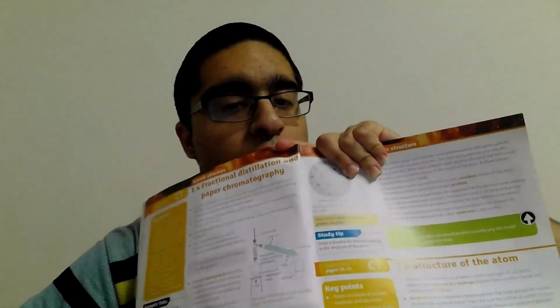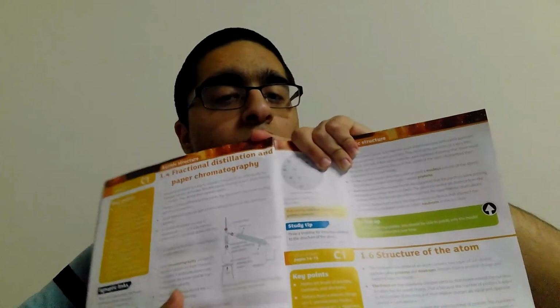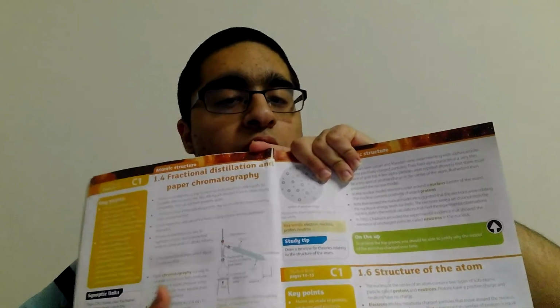And the diagram I showed you, the fractional distillation one, is very important. They won't ask you to really draw it, but you just need to know what's going on. It shows fractional distillation of the miscible liquids, ethanol and water.